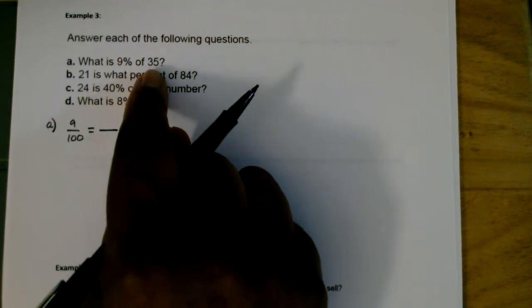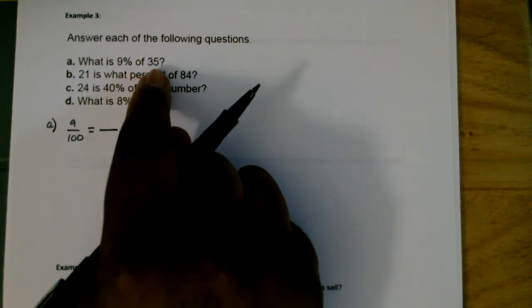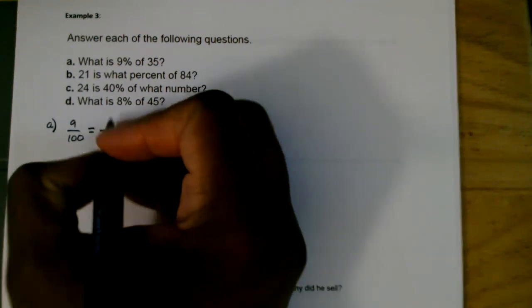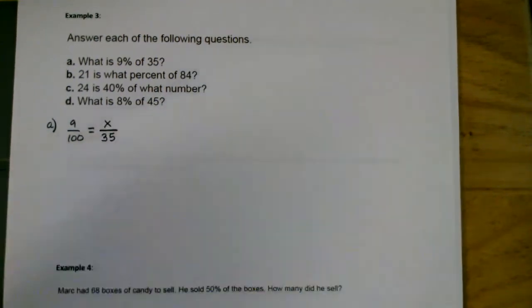The number that is after the word "of" always goes in the denominator. This 35 is after the word "of," so the 35 goes in the denominator. And the numerator is going to be this number that we're looking for. So I'm going to let X be that missing number. So my proportion will be 9 over 100 is equal to X over 35.